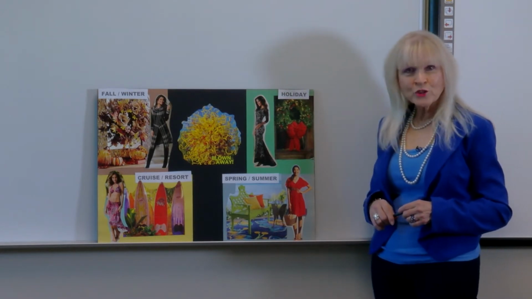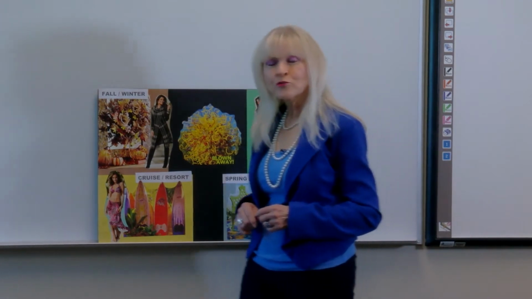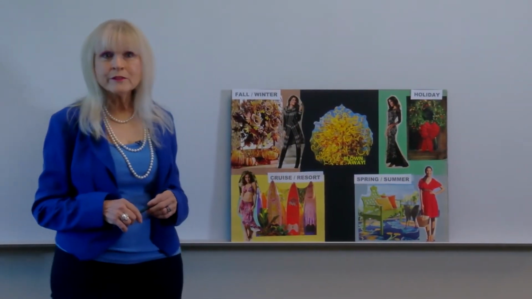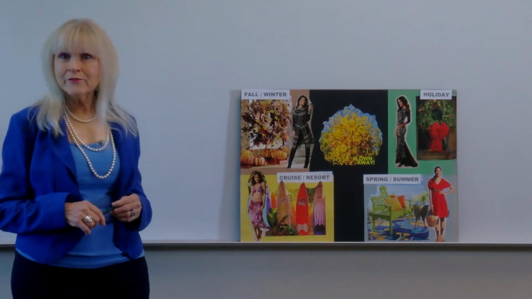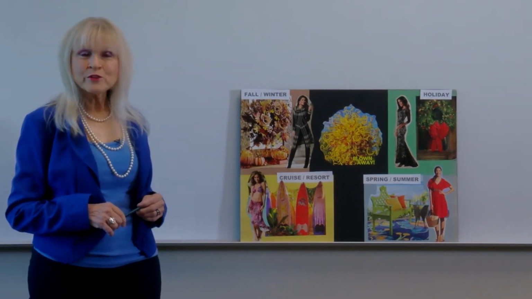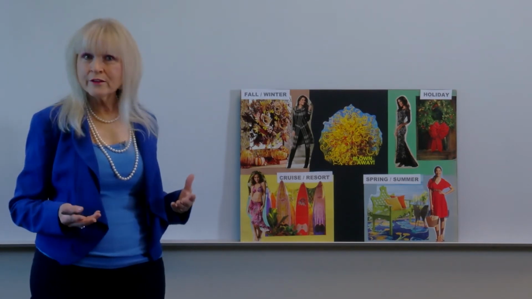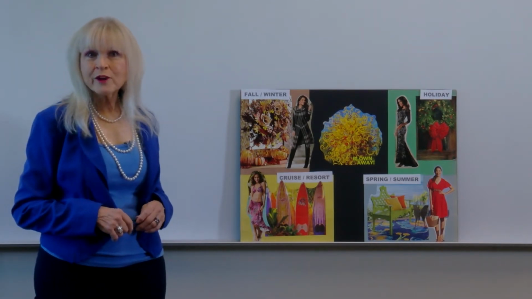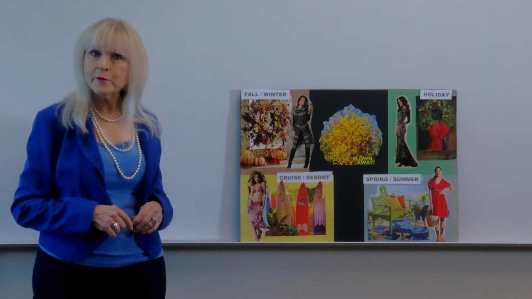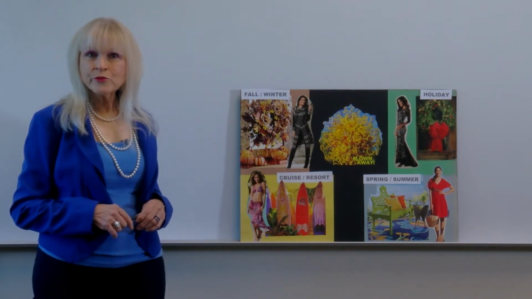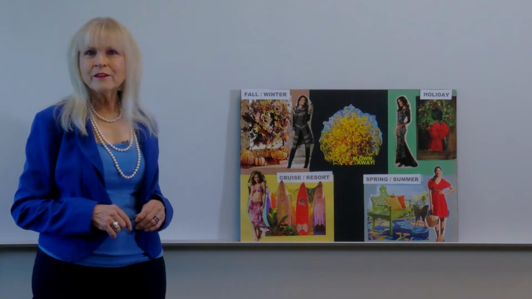Our third collection then moves into what we call cruise resort. And this is a time when Americans and Europeans actually love to be able to take vacations. They typically go on cruises to the Caribbean, other French Riviera areas, and many places around the world where they need different types of clothing. And cruise resort is the one category where anything goes.